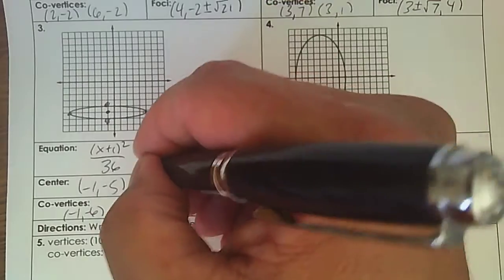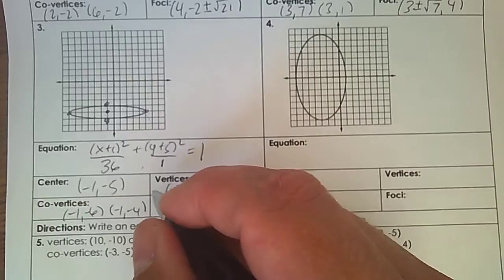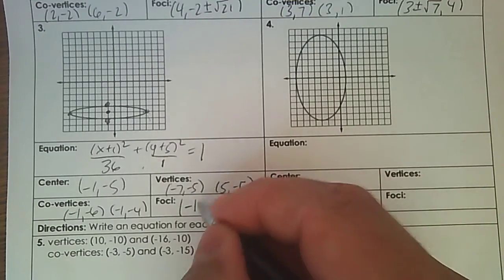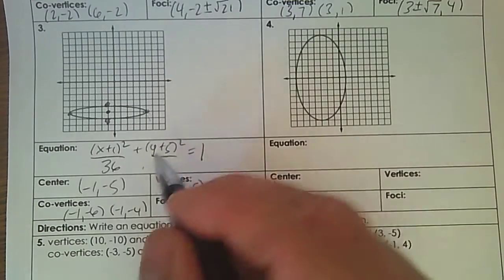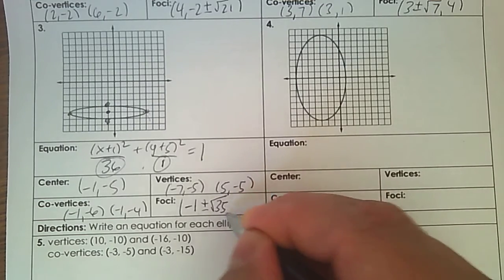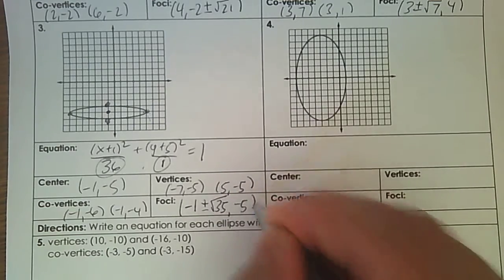Foci, when I look at the equation, know that it's horizontal. So the center is at -1. It's the x coordinate I'm going to add and subtract. When I subtract the denominators, I get the square root of 35 and then -5.